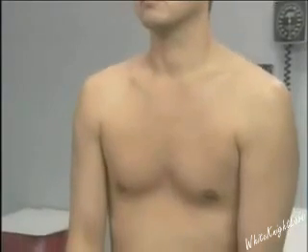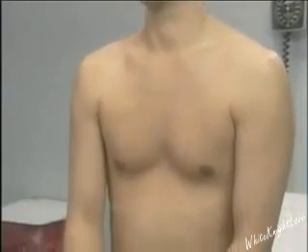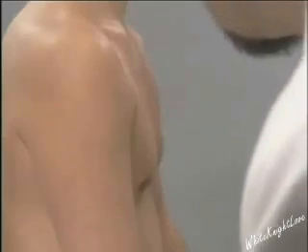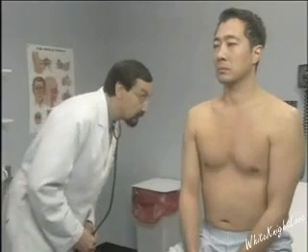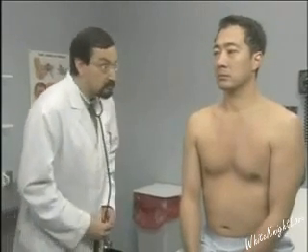Is the thorax symmetrical? Are there any bony deformities? Note the lateral diameter of the patient's chest. Does the anteroposterior diameter seem increased, suggesting possible obstructive lung disease? In this patient, chest diameter looks normal.